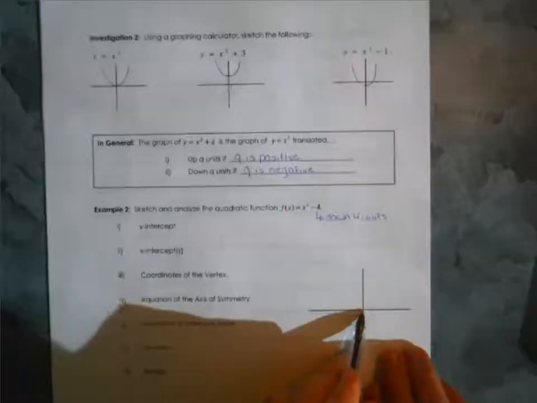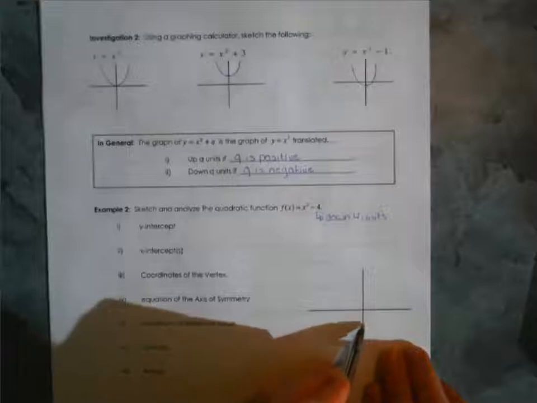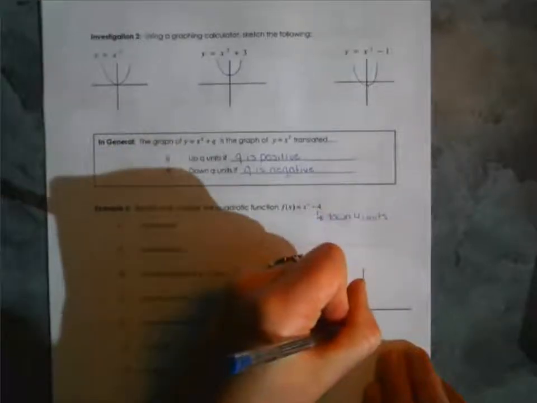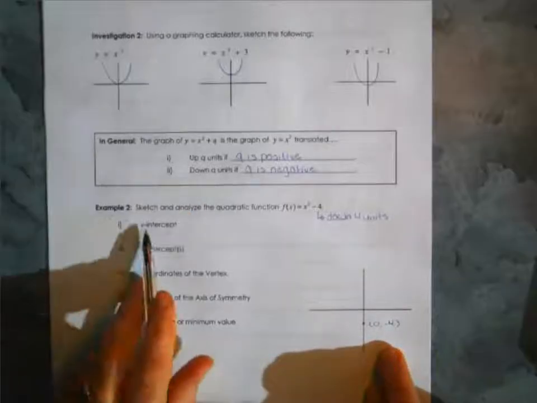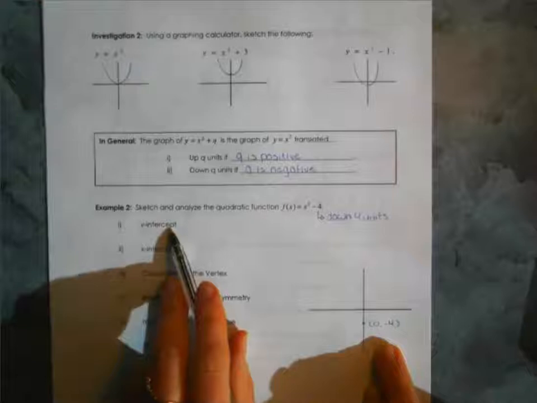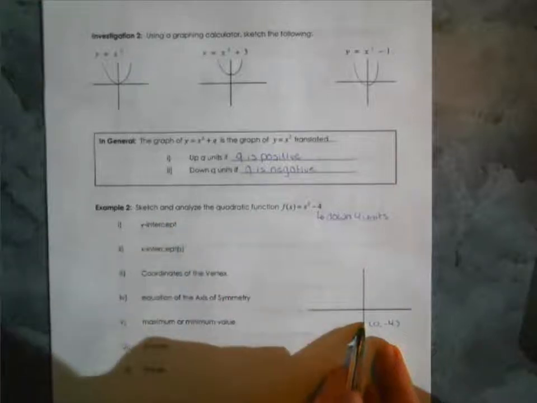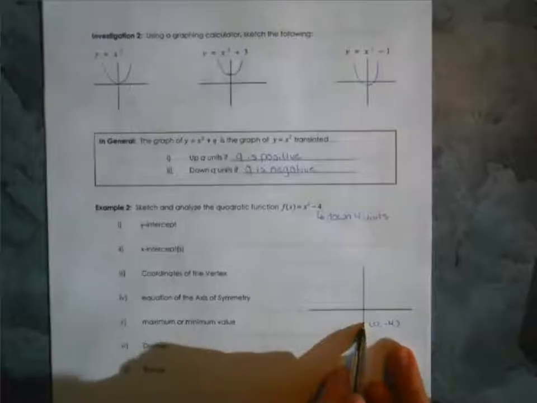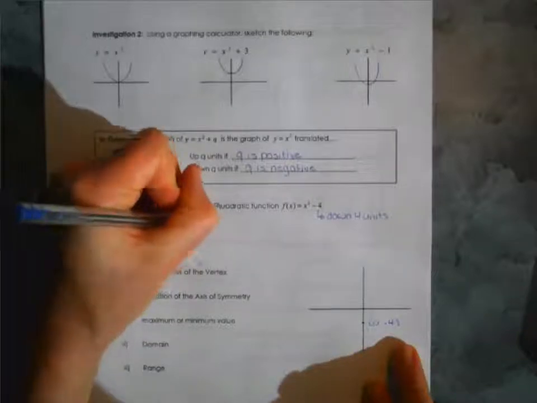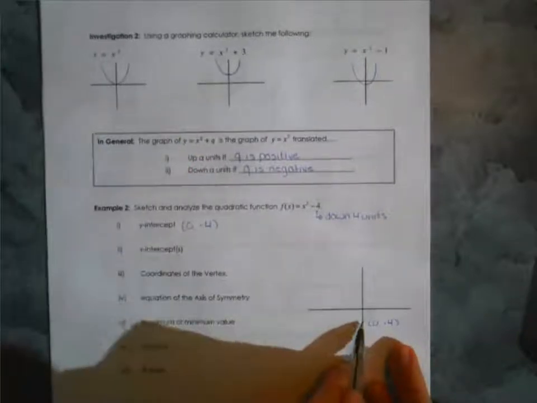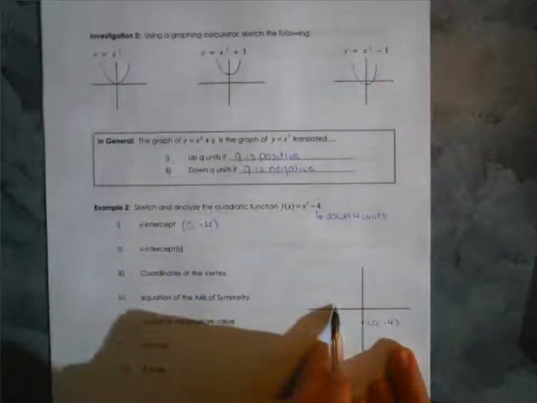Where we normally would expect for an x squared graph for the vertex to be at 0, 0, now it's going to be at 0 still on the x-axis, but -4 on the y-axis. Okay, so that's going to be our vertex. So where is our y-intercept? Well, it crosses the y-axis here at 0, -4. Okay, what about the x-intercepts? Well, it's going to cross the x-axis at a different place, so we're going to have to figure that out.